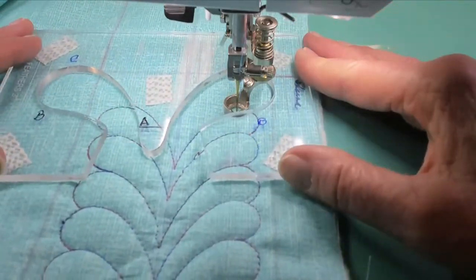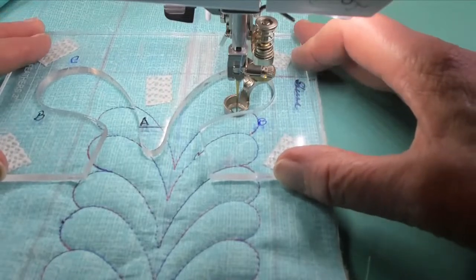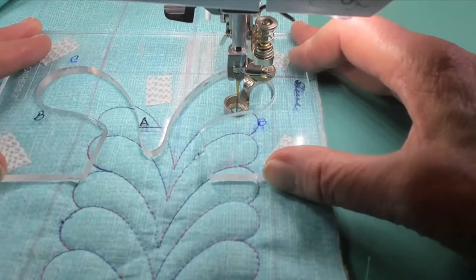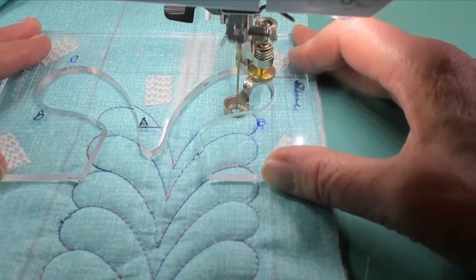I'm going to try to show you this from different angles so you can see the placement of the template, where you start, where you stop.